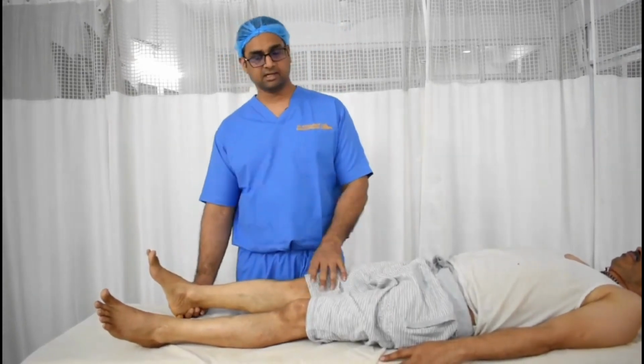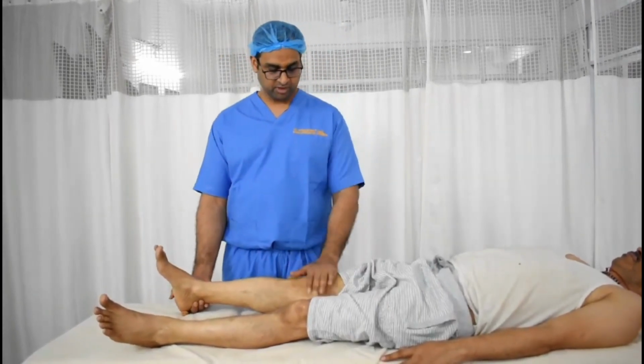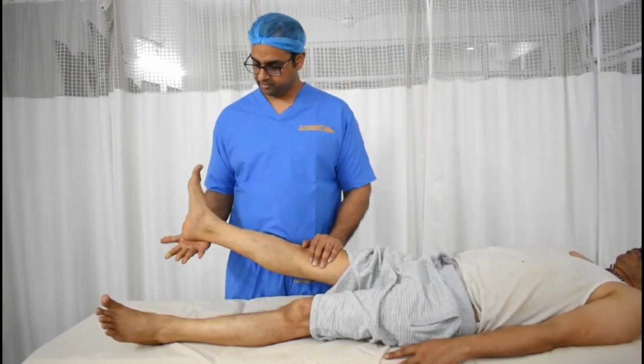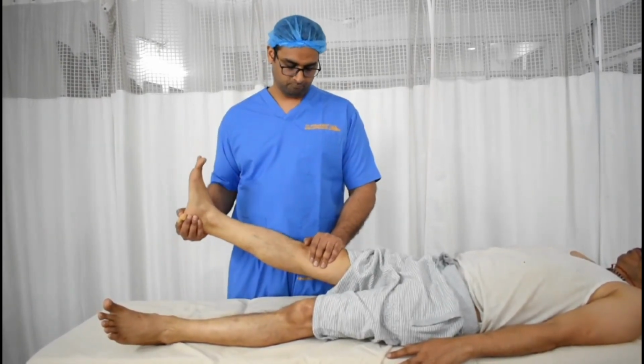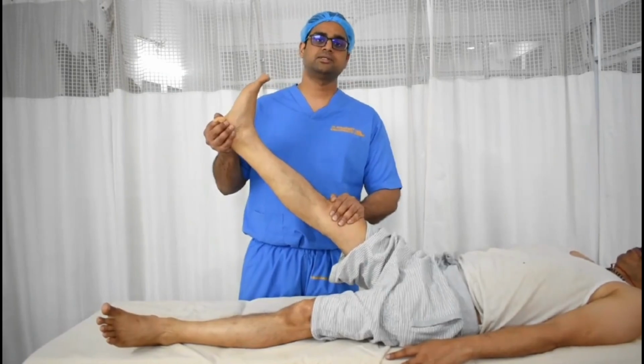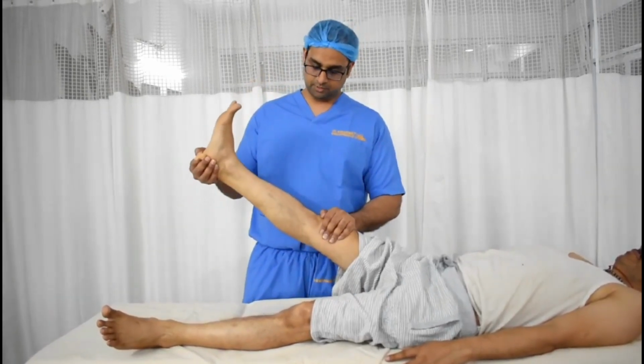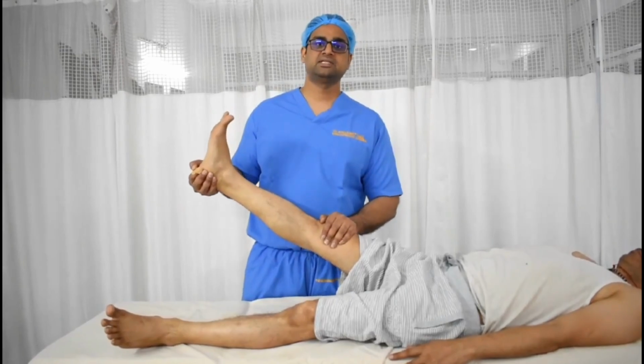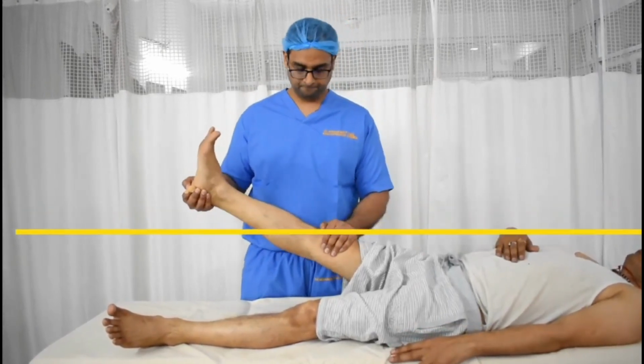Then we do the passive SLR. For passive SLR, we keep one hand over the knee so that it is always extended, one hand under the heel, and then we lift it up till the patient starts complaining of pain. Supposing he is complaining of pain at, say, 60 degrees, we call it passive SLR positive at 60 degrees.